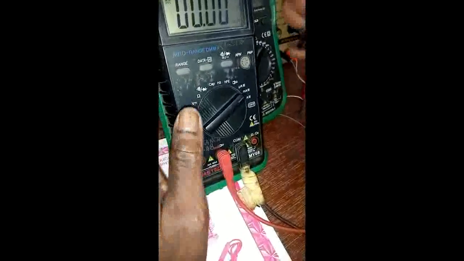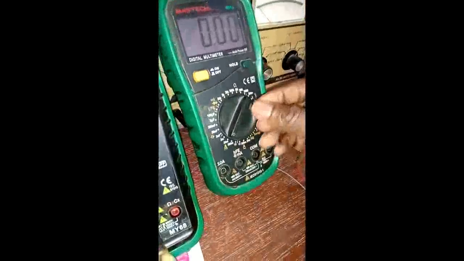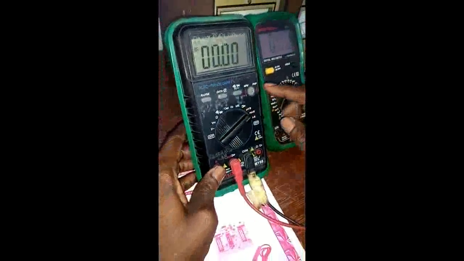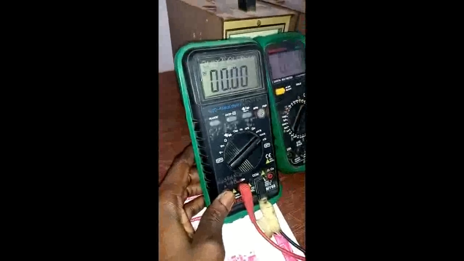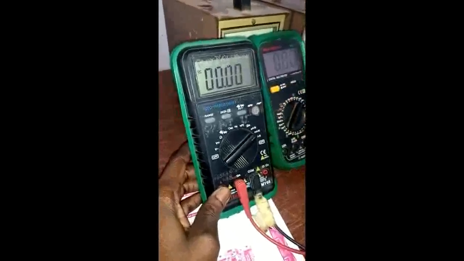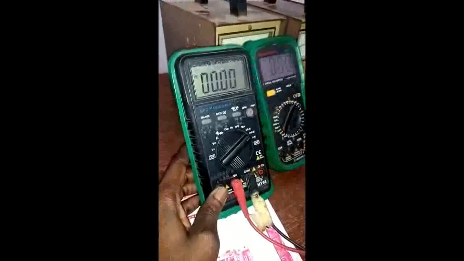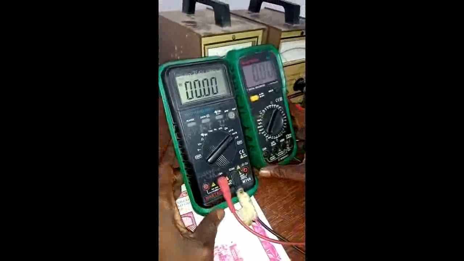And the advantage of this one is that instead of selecting the range by yourself, this is auto range. Once you just select the one you want to measure, whether DC or AC or capacitor or current, whatever, you just select it and then it's ready to take the reading for you. Thank you.